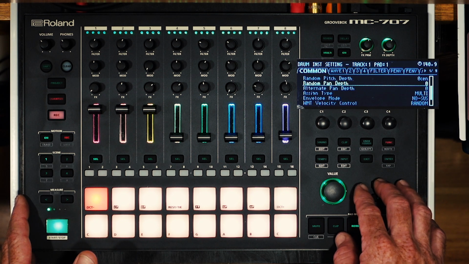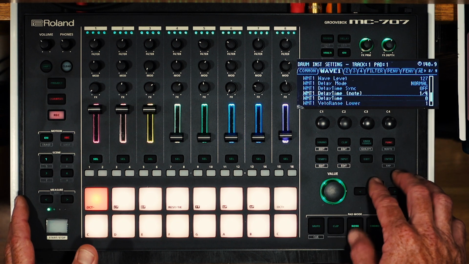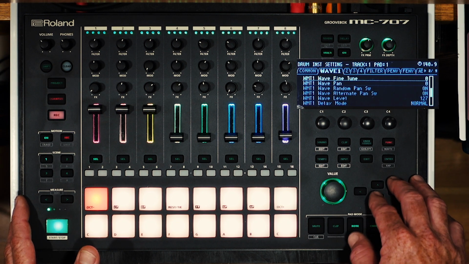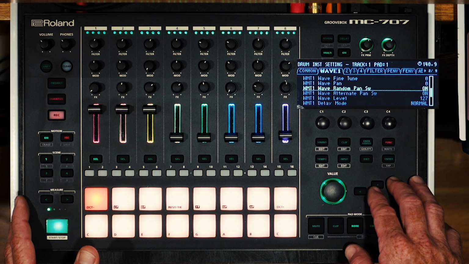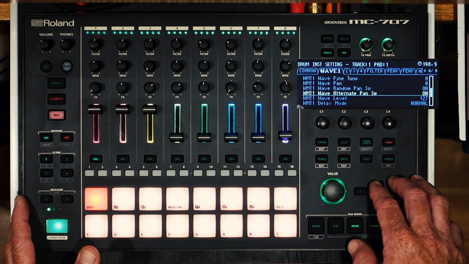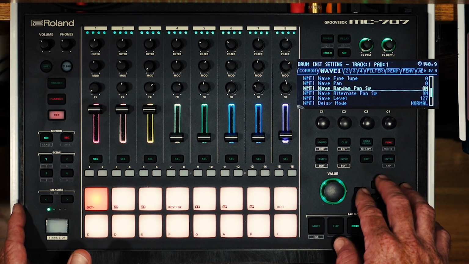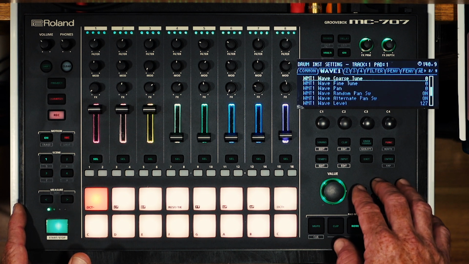Now, setting those depths are a common, but again, each wave must be activated to accept that here on your switch. Random pan switch and alternate pan switch. Now, those are both by default on, so as soon as you start adjusting the depth, you should start hearing these in your sounds.